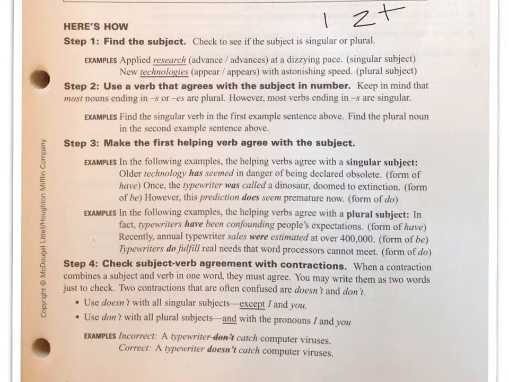Step 2, well, let's look at the example. Applied research. Now, is research one thing or two or three or four things? Now, we consider it a single subject. We say the research, applied research, so it advance or it advances?